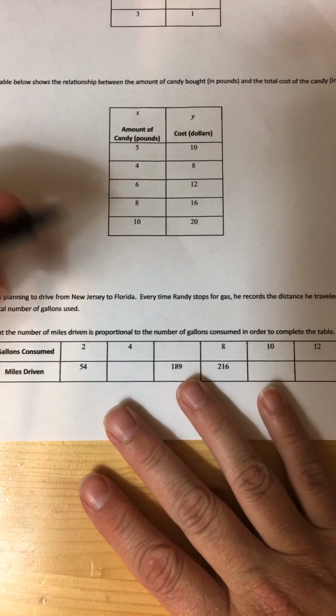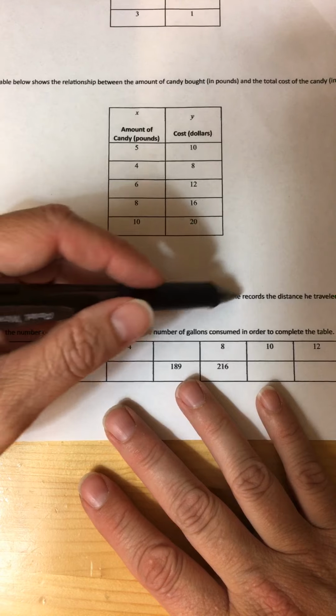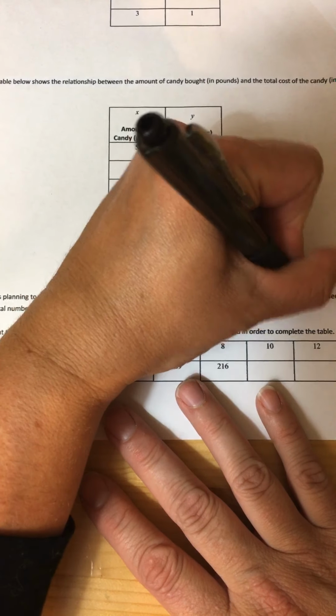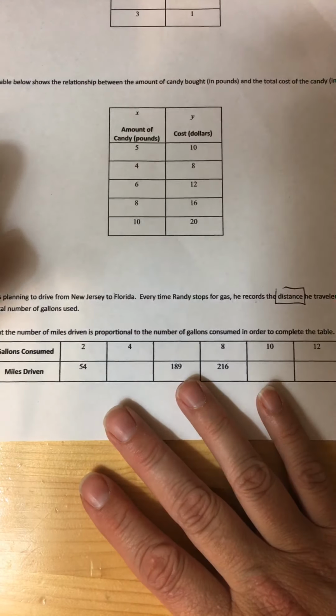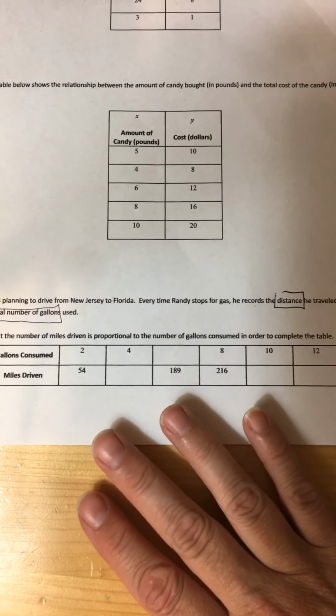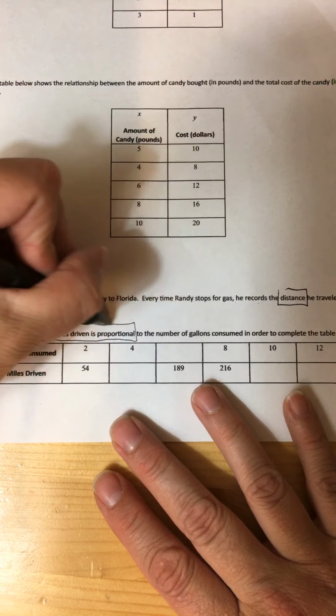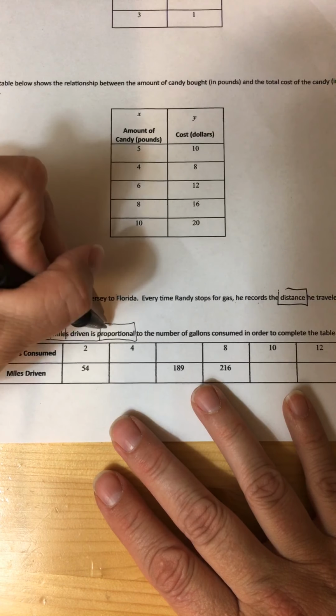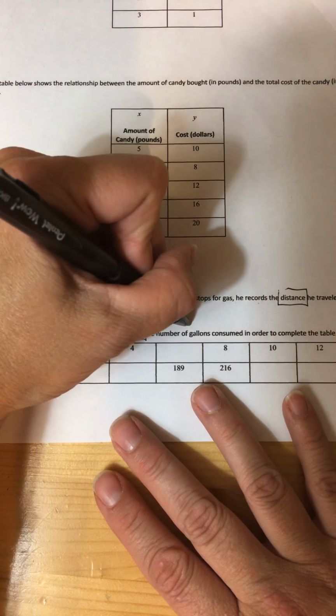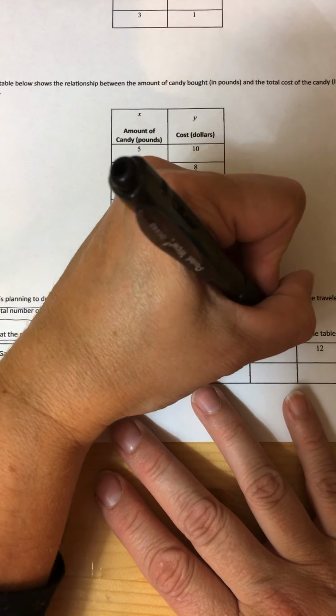Randy is planning to drive from New Jersey to Florida, and every time he stops for gas, he's recording the distance that he traveled in miles and the total number of gallons that he used. And it says to assume the number of miles driven is proportional, so miles proportional to gallons, in order to complete the table.